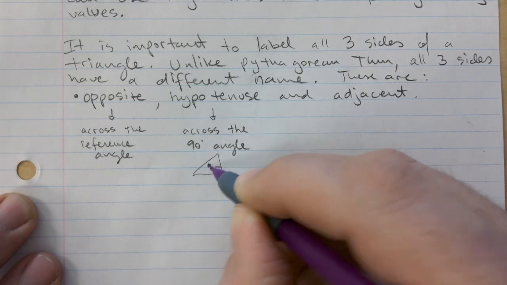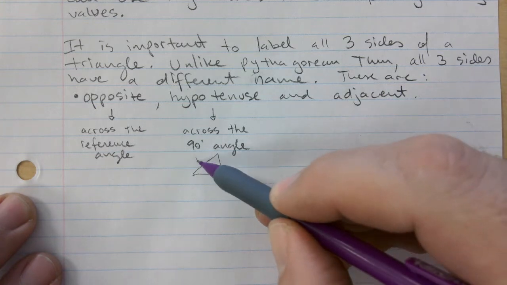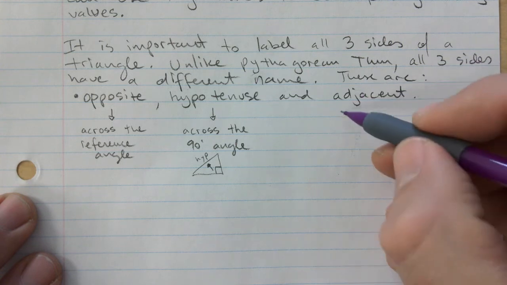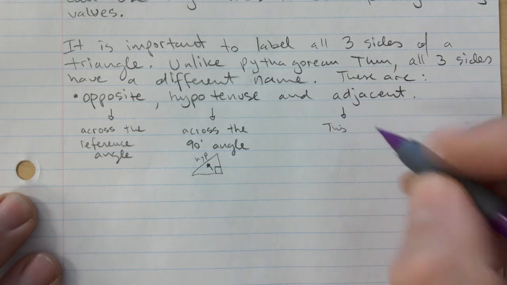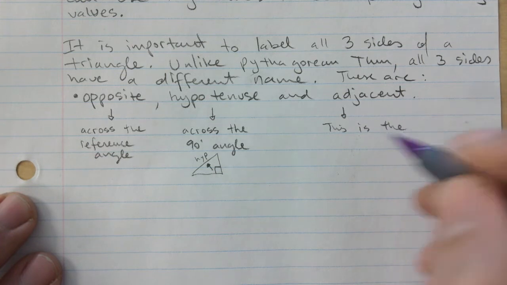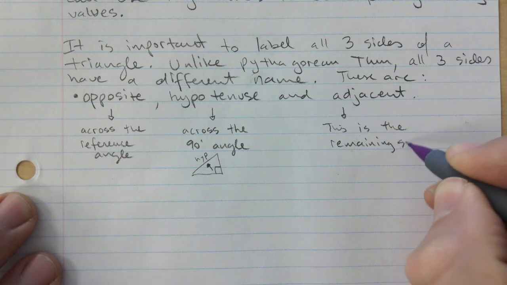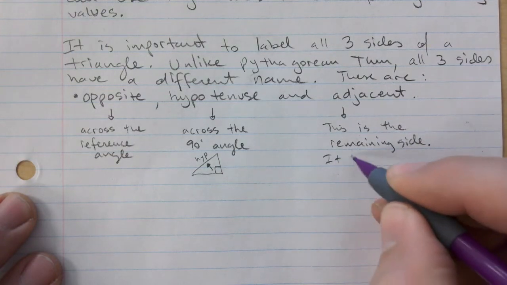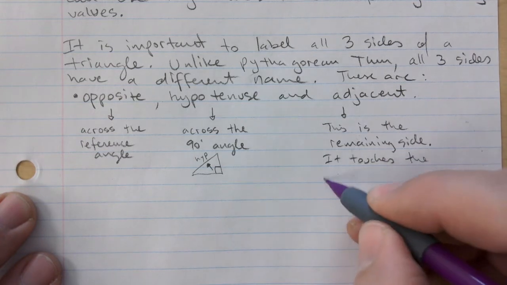Nothing changes there. The adjacent is the remaining side. It touches the reference angle.